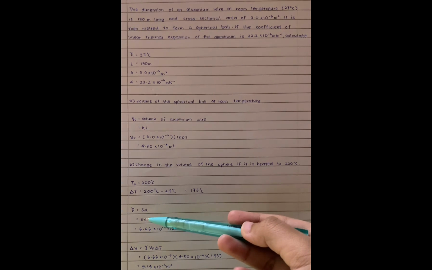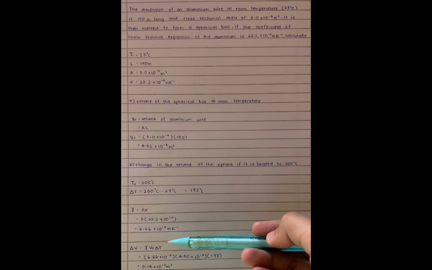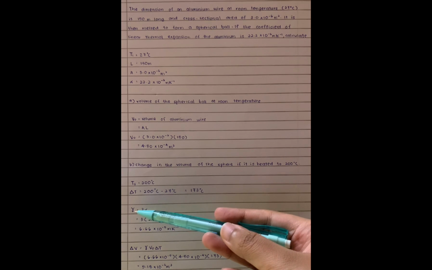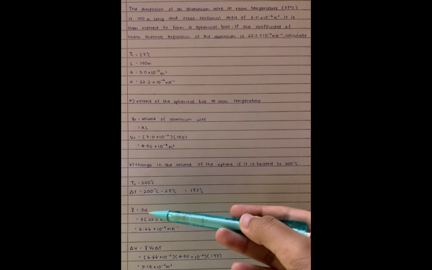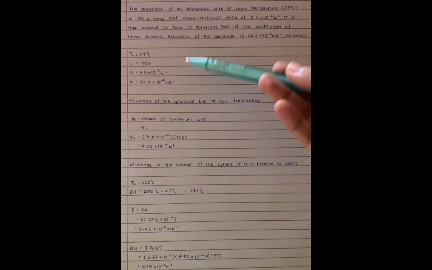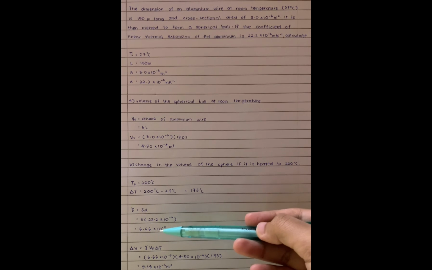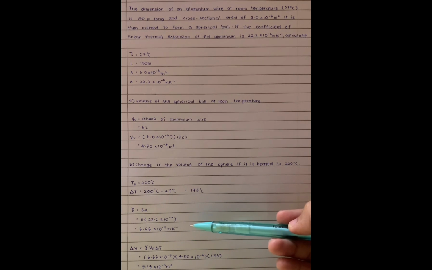Okay, jadi untuk mencari change in volume, kita kena cari dulu gamma. So formula gamma is gamma sama dengan 3 alpha. So alpha dia dah bagi, so kita selesaikan akan dapat 6.66 darab 10 kuasa -5 meter Kelvin -1.